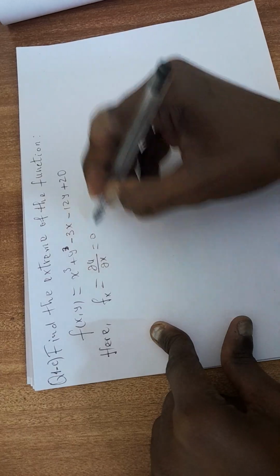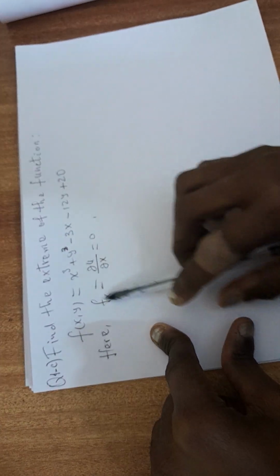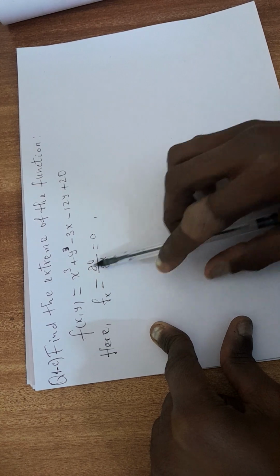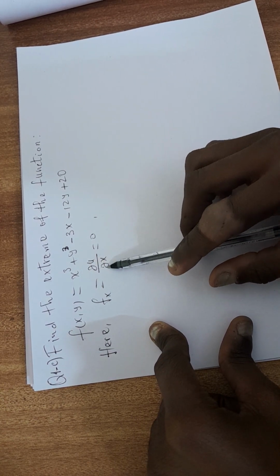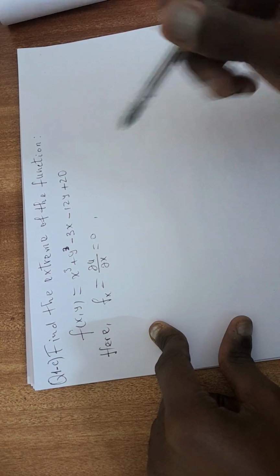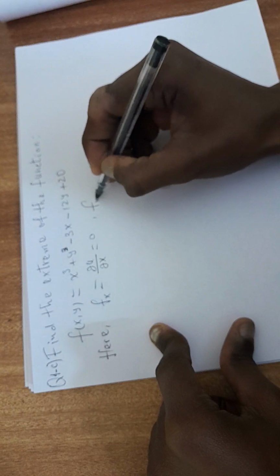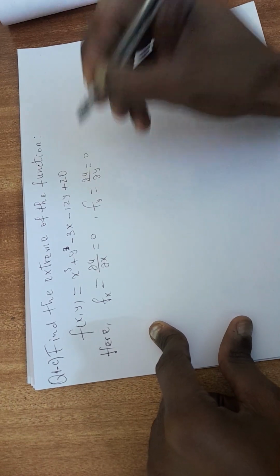And then we have to find the solution for this equation, joined with the solutions for this second equation. So this is fy, the partial derivative with respect to y, equal to 0.